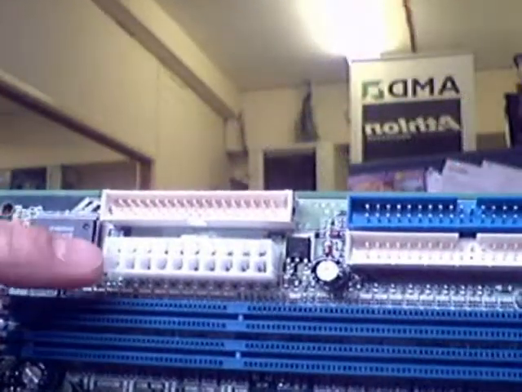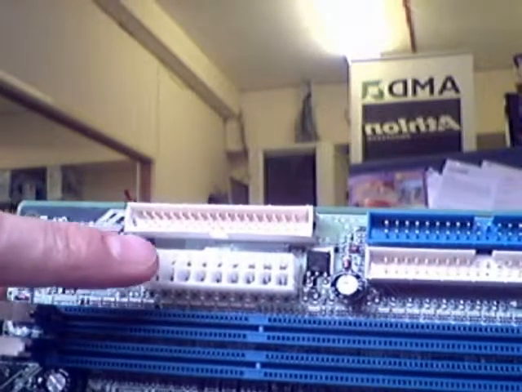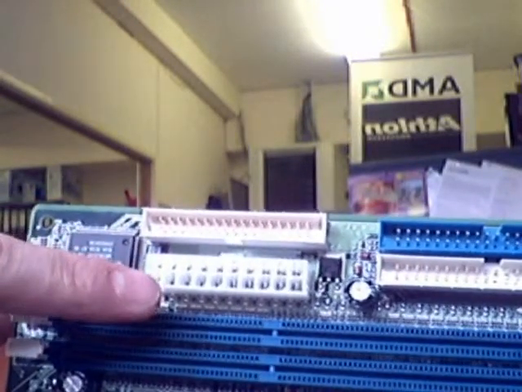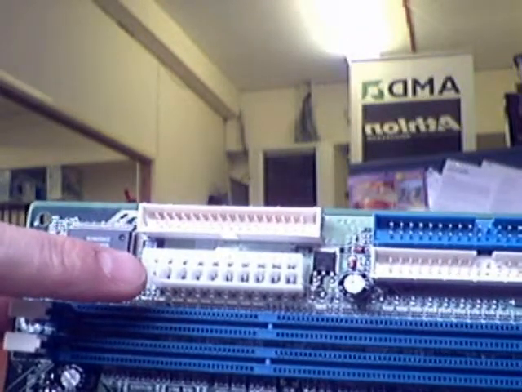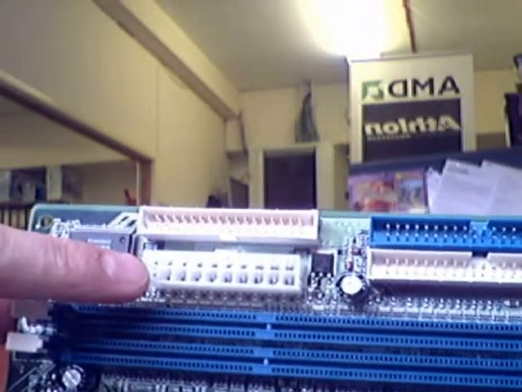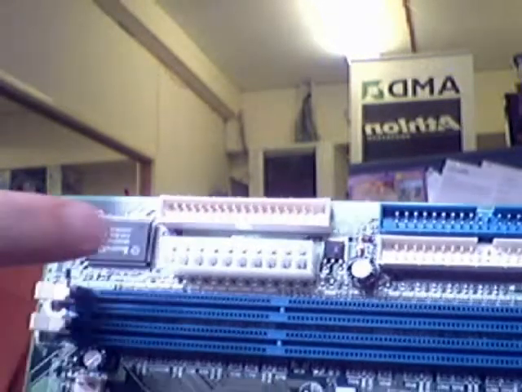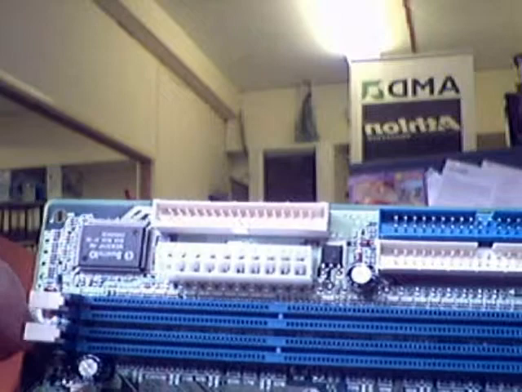Okay, if we just zoom in a little bit, there's another connector which sits directly under the floppy controller on this motherboard, and this is the ATX power supply connector, and this is where the power supply fits to the motherboard and provides power through the rest of the board.